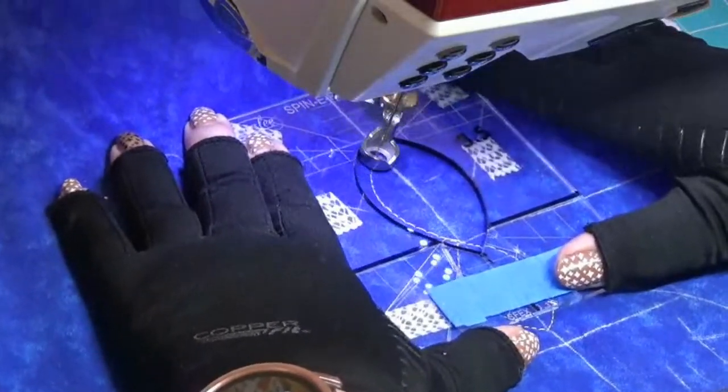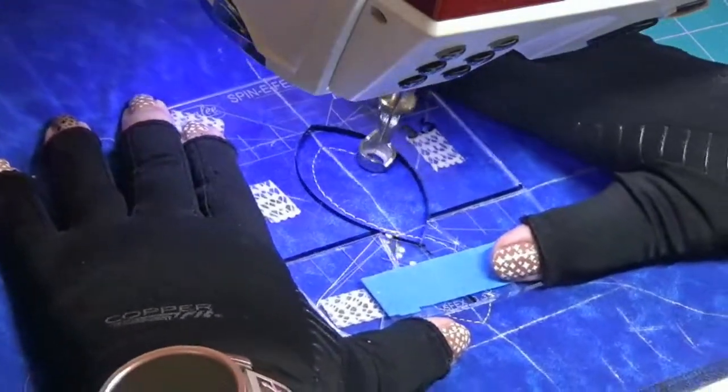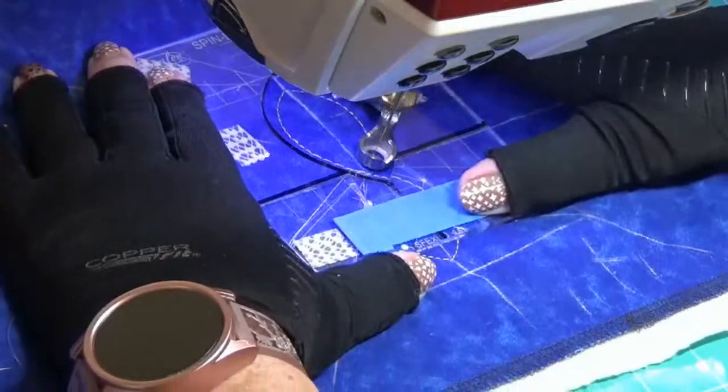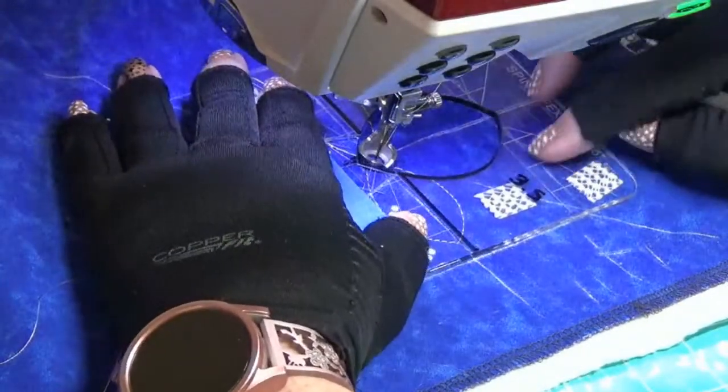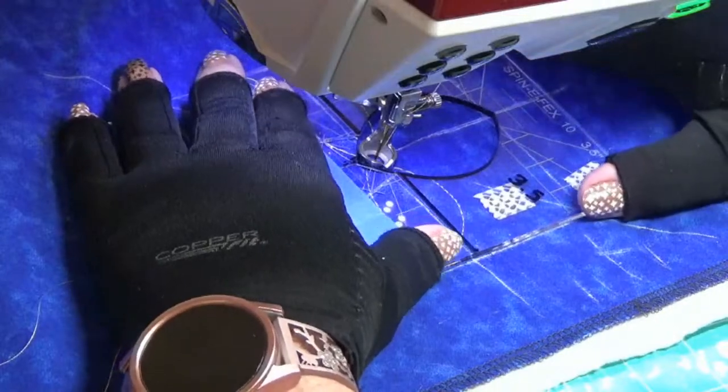I just stitched over my thread tail. Not my favorite thing to do. And now I'm going to turn here, line that up, line that up.